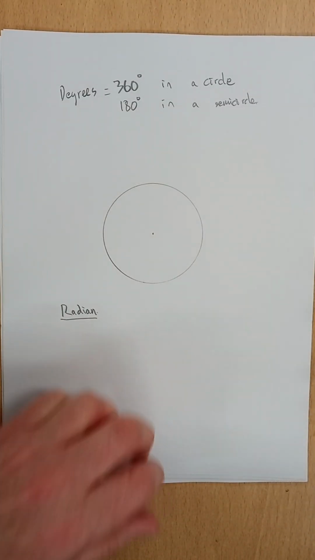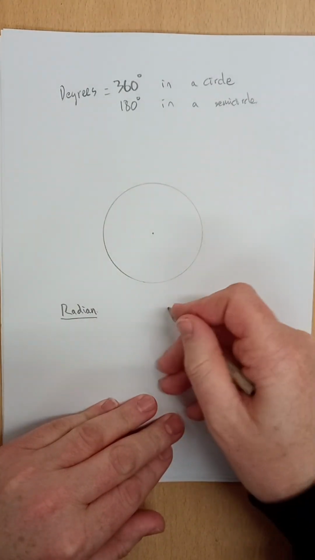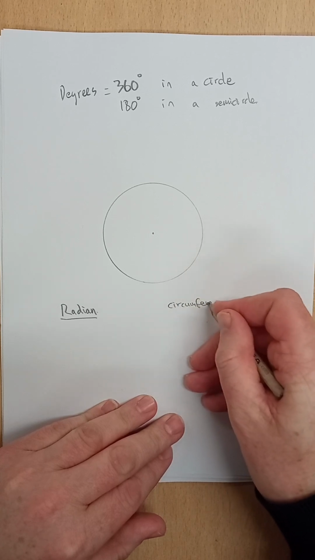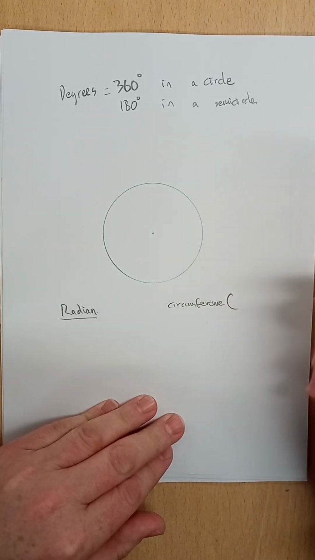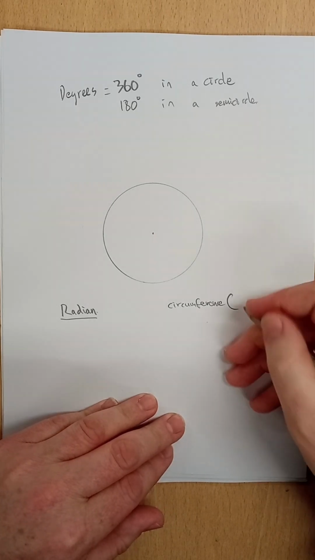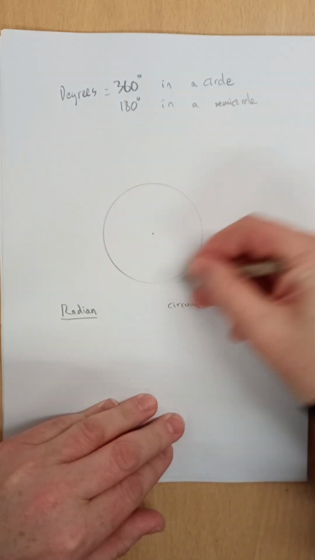Okay, so if we take a full circle, a circle has a circumference. And our circumference, for want of a better word, is just the length around the edge of the circle.